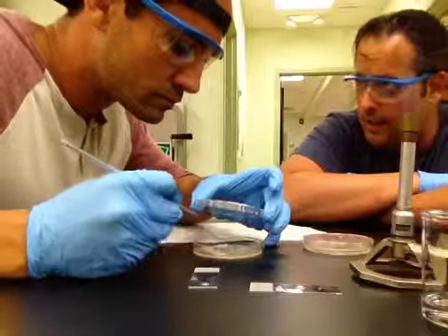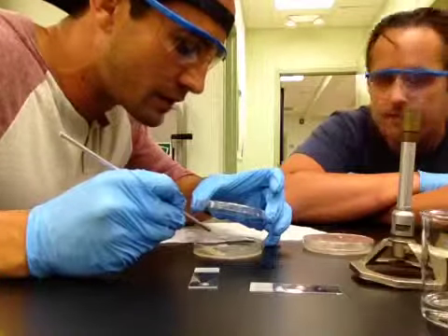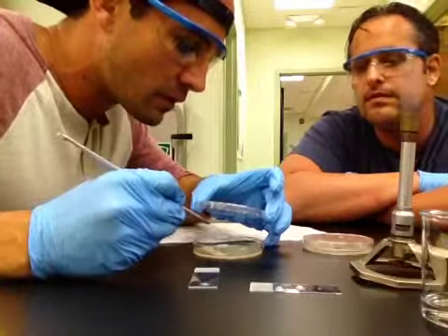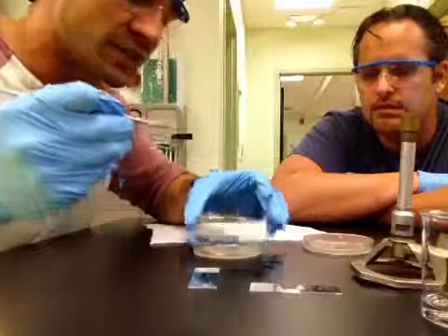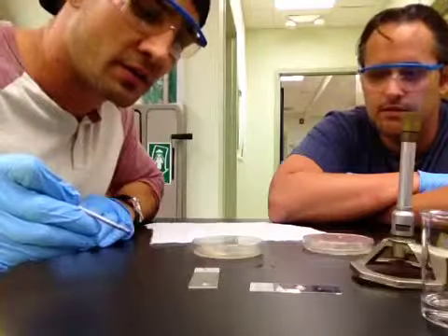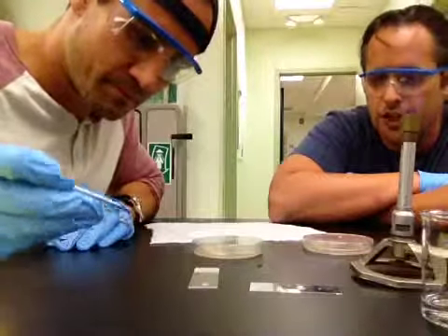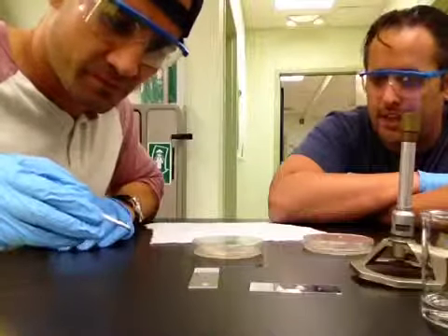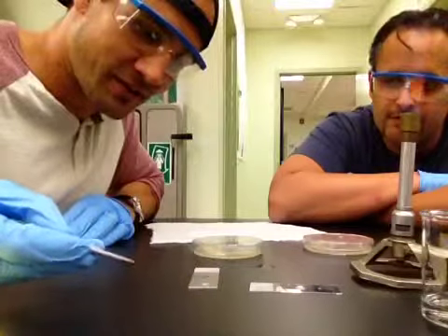And those are E. coli bacterial colonies, Rich? For today's test, we are using E. coli. I'm going to take some of the E. coli and put it on the slide. That's a good chunk, Rich. You got a good amount of E. coli on that slide. It should react well. Just trying to get it off.